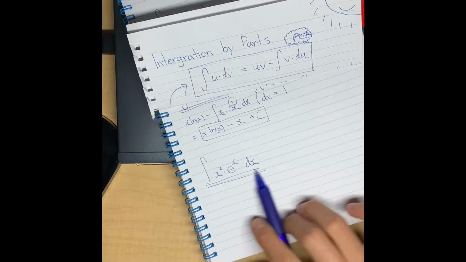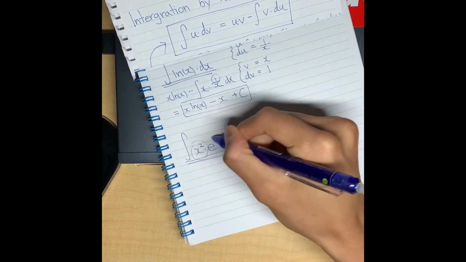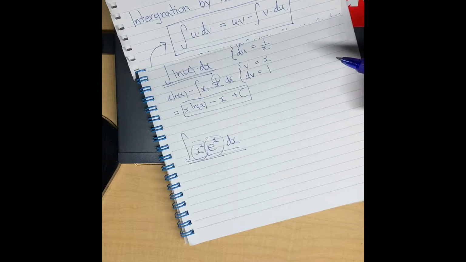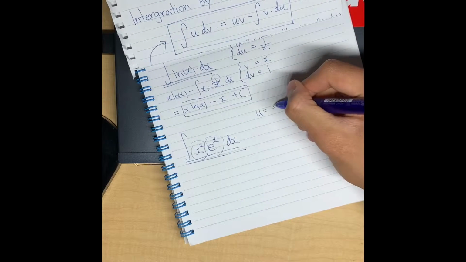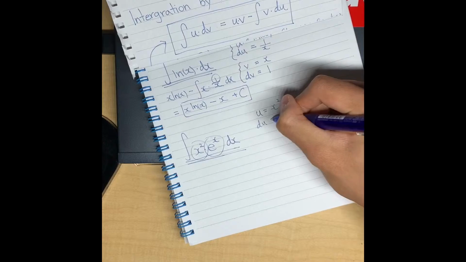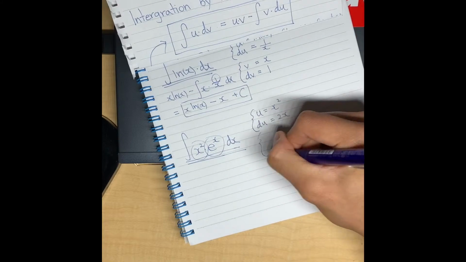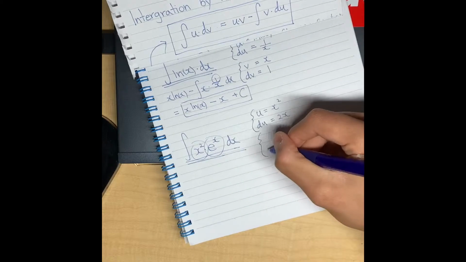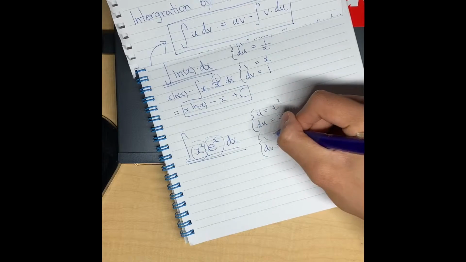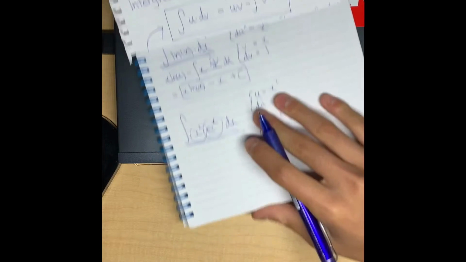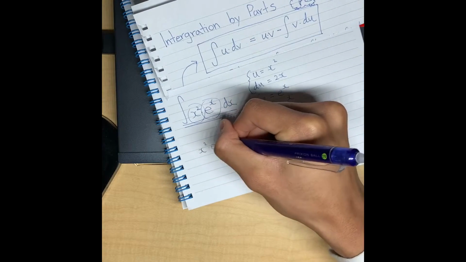Alright, we have our final example. We have the integral of x squared times e to the x times dx. So again, according to the formula, we can set u equals x squared, and then du will be 2x, and then e to the x is our dv. So the integral of e to the x is still e to the x, so v equals e to the x. And right now, we're going to write our new equation according to the formula.